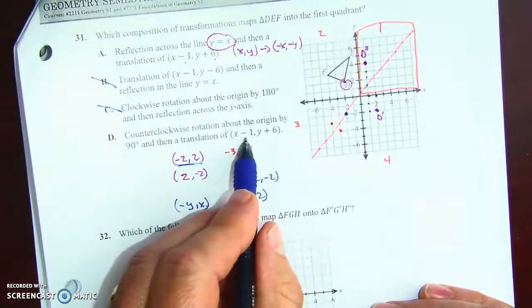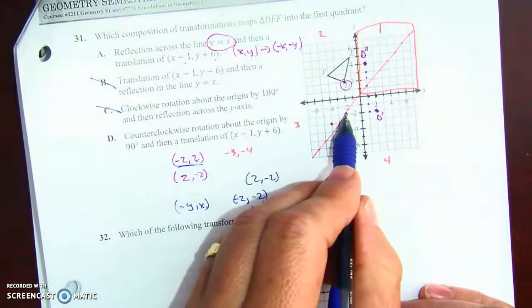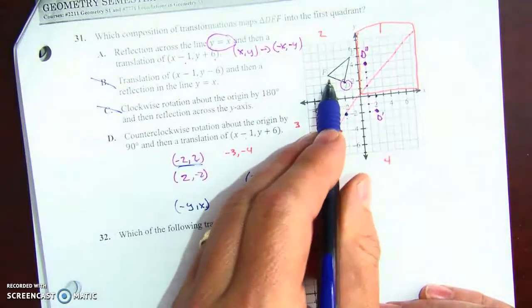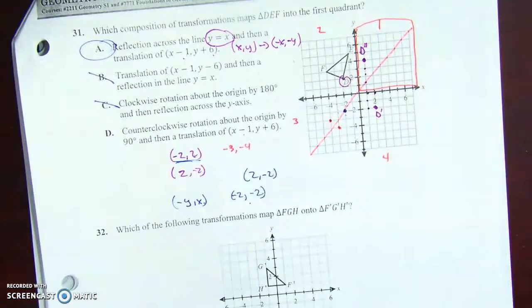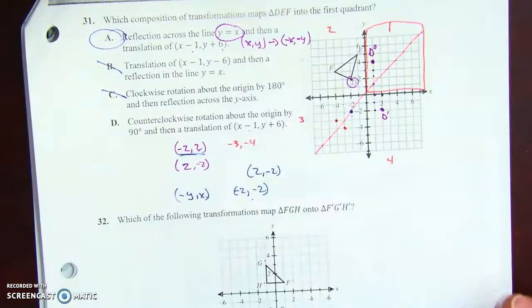Then it says we need to move it 1 to the left and up 6, and it ends up being in quadrant 1 again. So it looks like A would be our answer for question number 31.